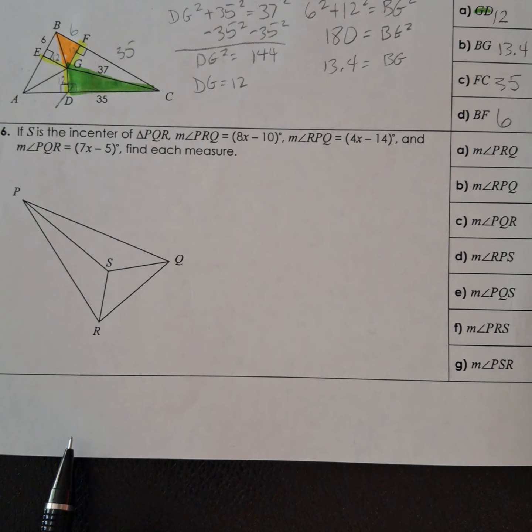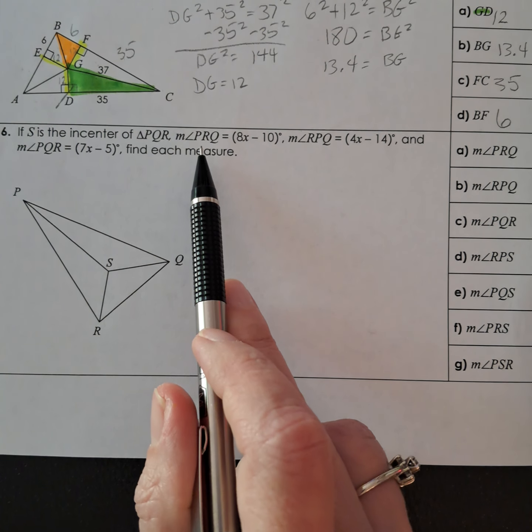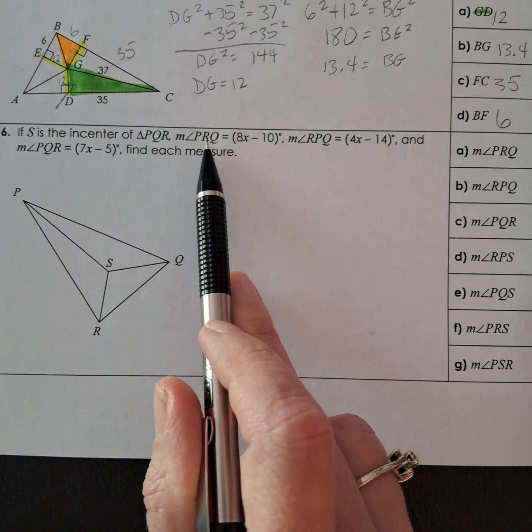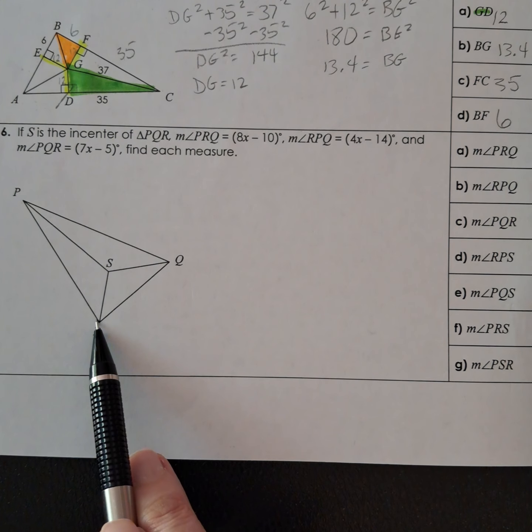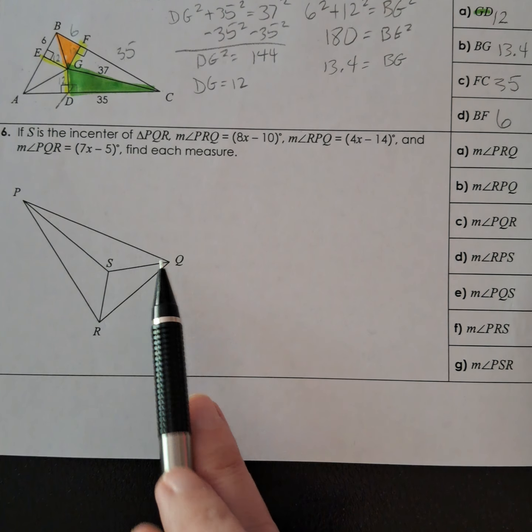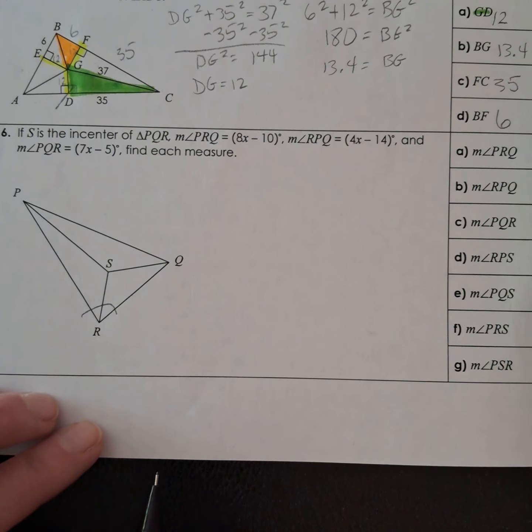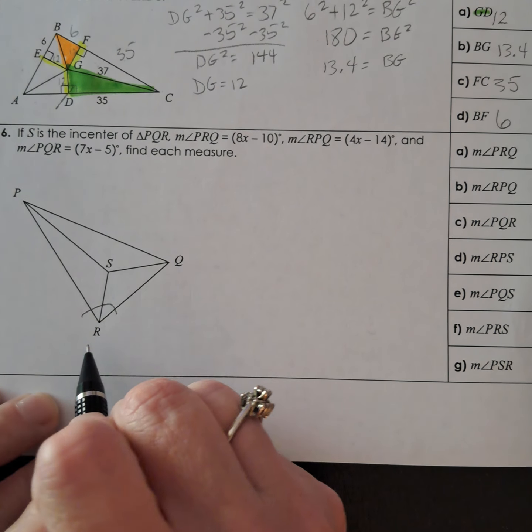Angle PRQ, R is the letter in the middle, is 8x minus 10.